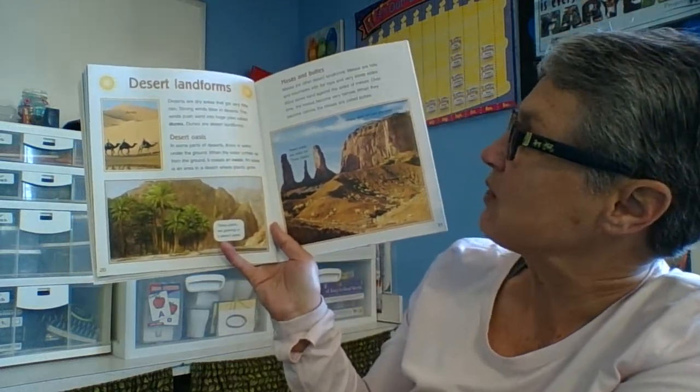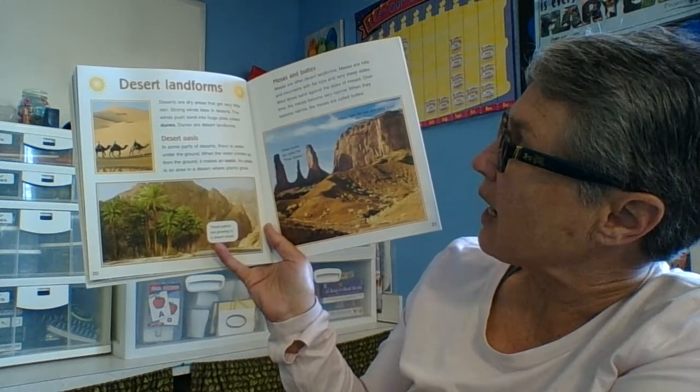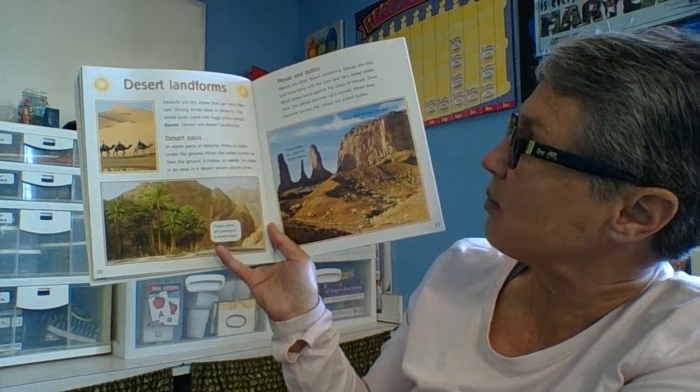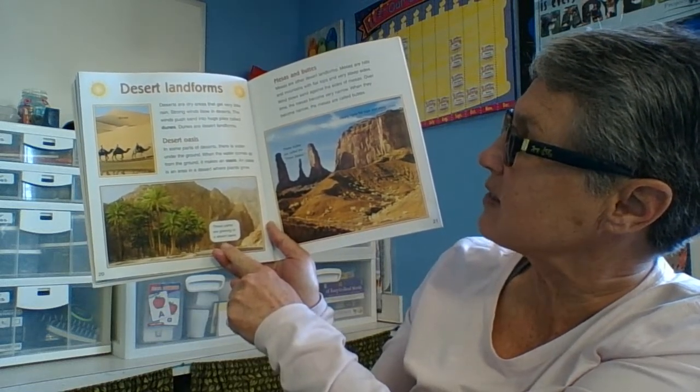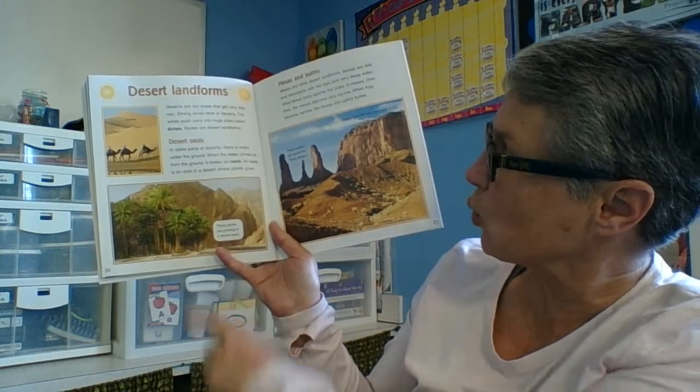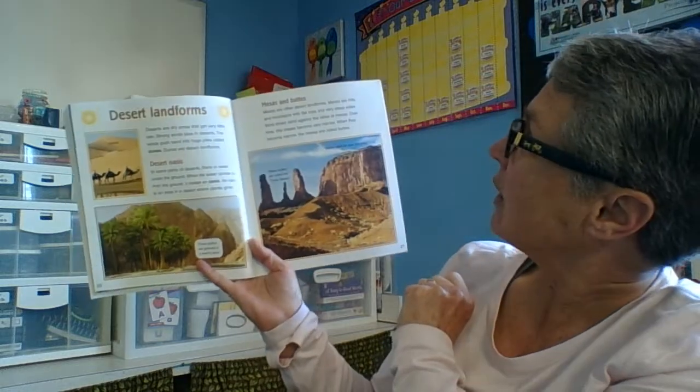In some parts of the deserts, there is water. There's water under the ground. When the water comes up from the ground, it makes an oasis. An oasis is an area in a desert where plants grow. So that is a landform.